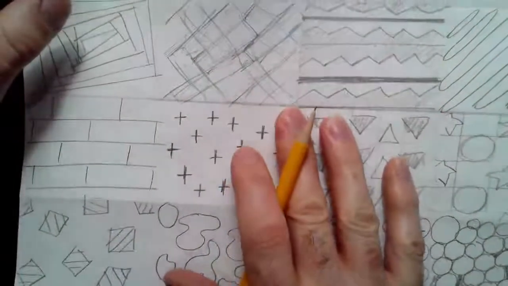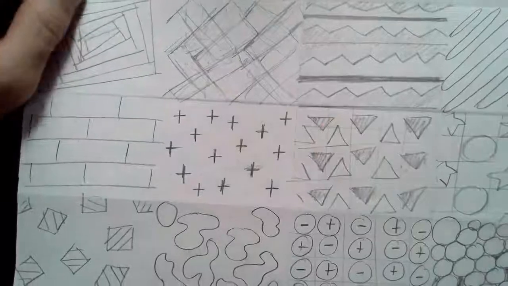The goal is to try and fill up as much of the paper as you can, well actually all of the paper, with different patterns. This will be used as a reference for our final. Good luck.